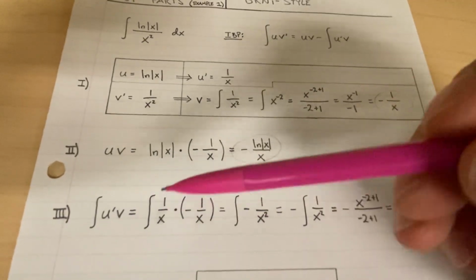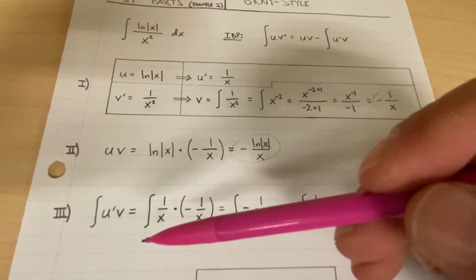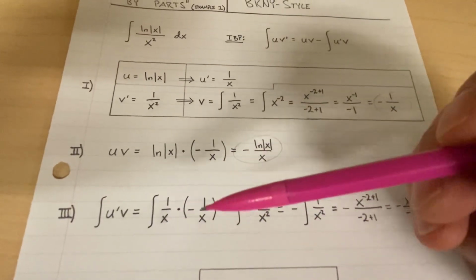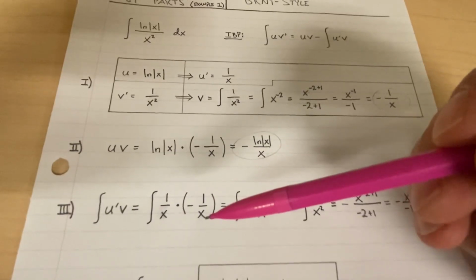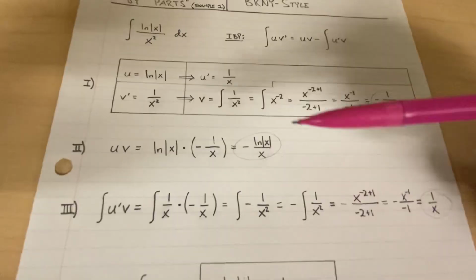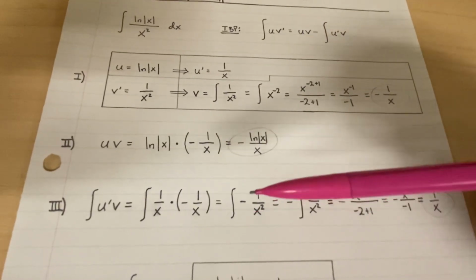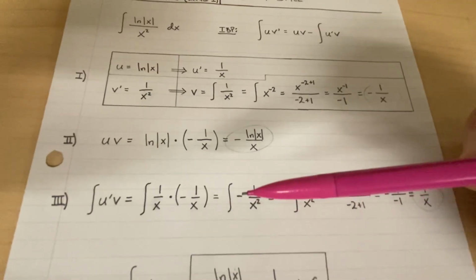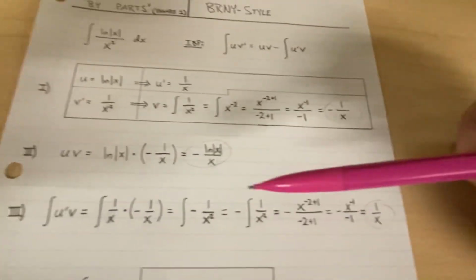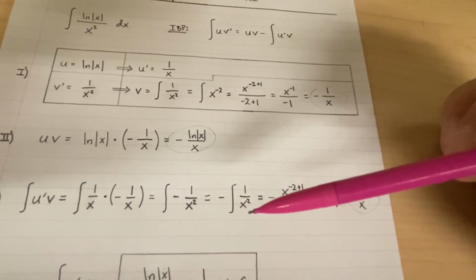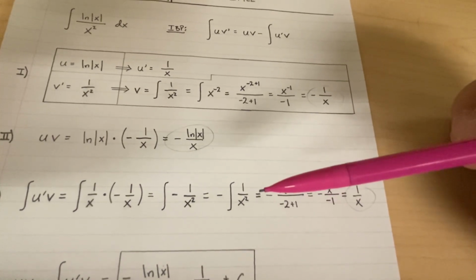So this is going to be equal to the indefinite integral of 1 over x for our u prime times negative 1 over x for our v. We'll do some simplification here. That's going to leave us with the integral of negative 1 over x squared. We'll go ahead and pull the constant out of the integral. It's going to leave us with negative integral of 1 over x squared. And now we're just going to go ahead and use our power rule again.